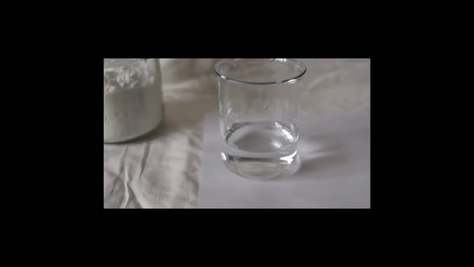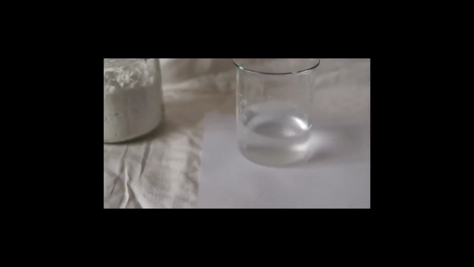The last telltale sign of a chemical change is if the solution once mixed turns cloudy. If we take this colorless solution and mix in a different solution, we can see that the new solution formed becomes cloudy, meaning it is a chemical change and not a physical change.